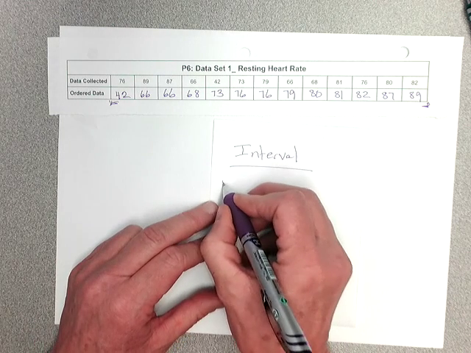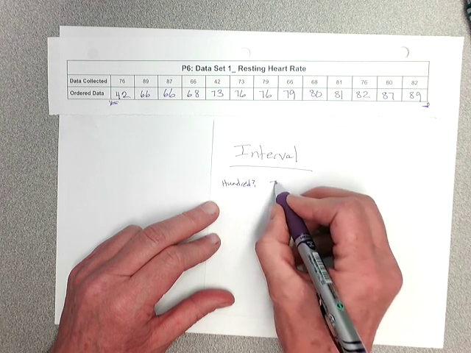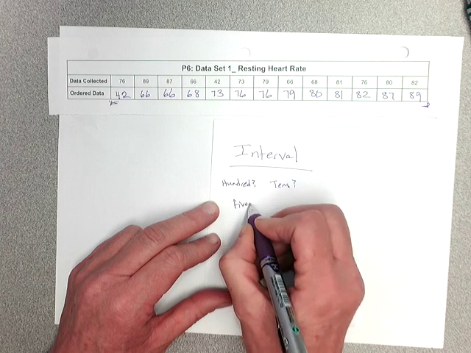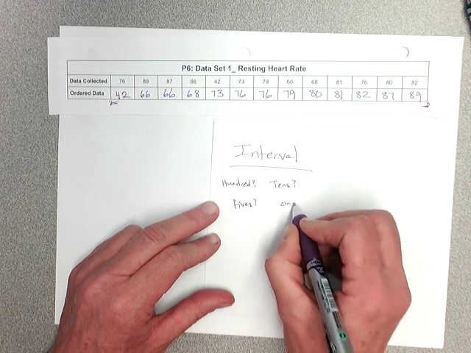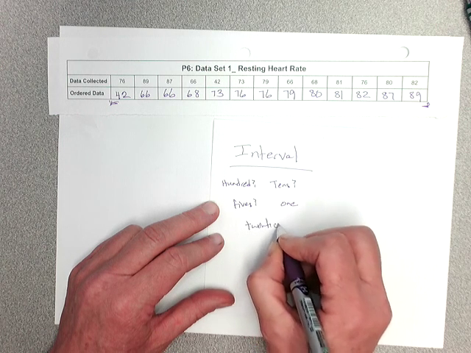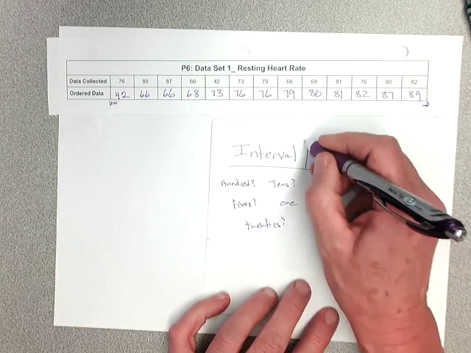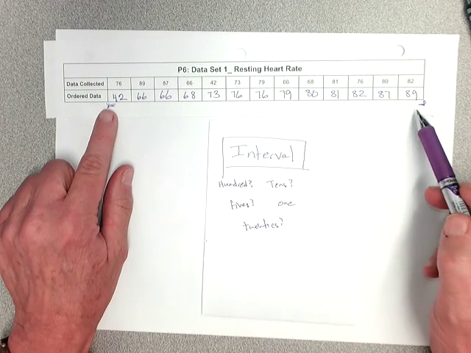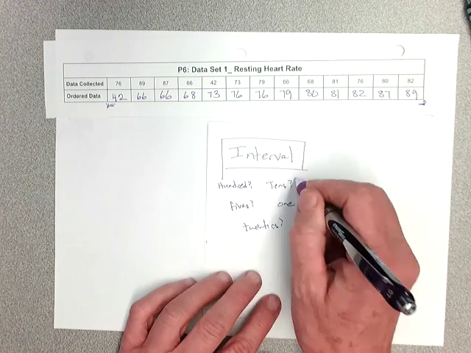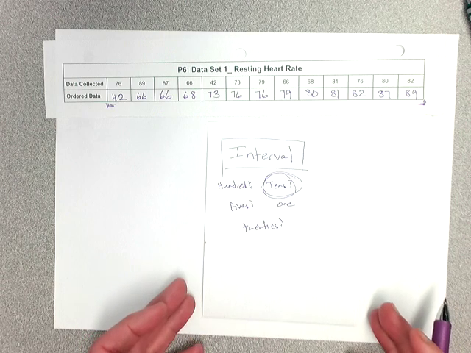Should you do groups of hundreds? Or a group of tens? Or should it be in groups of fives? Or ones? Or should it be 20s? Or thousands? You have to think. You're the mathematician and you have to figure out what grouping makes sense. For my data going from 42 to 89, I think tens is what makes the most sense. If I make groups of 10, that's going to make a nice chart. It's going to make sense.